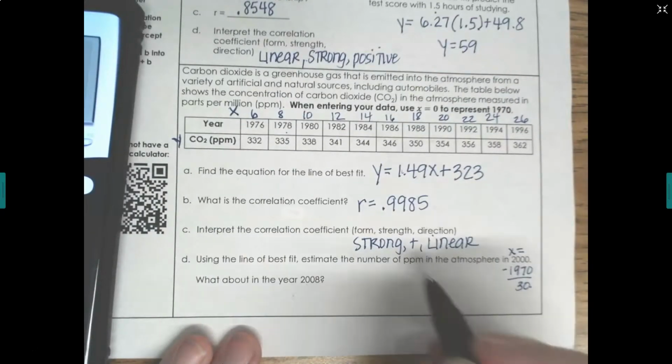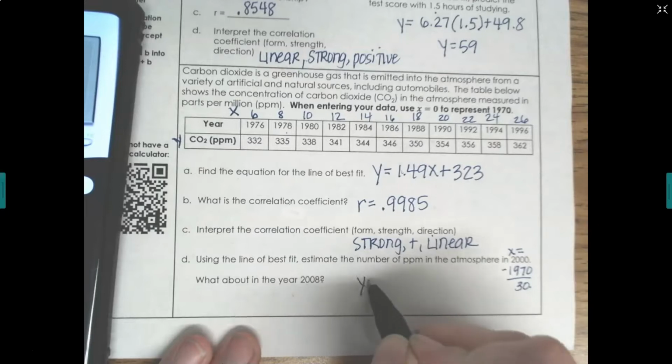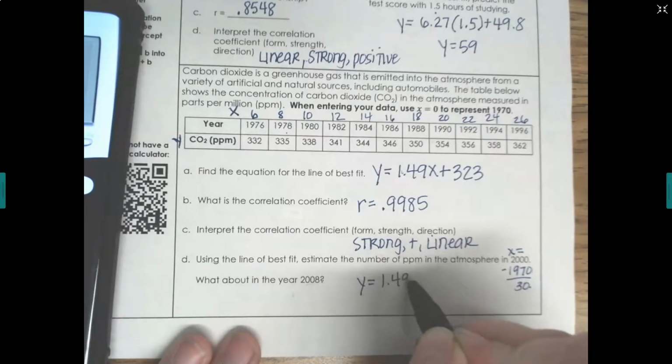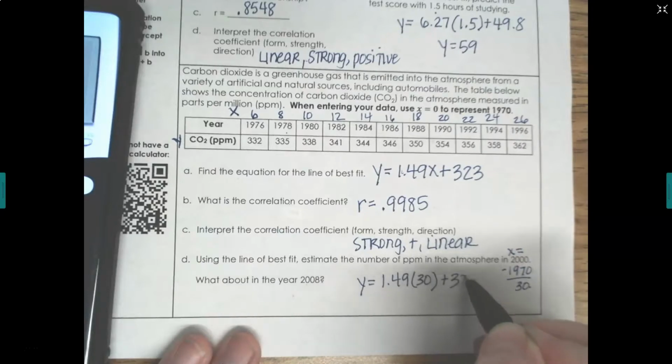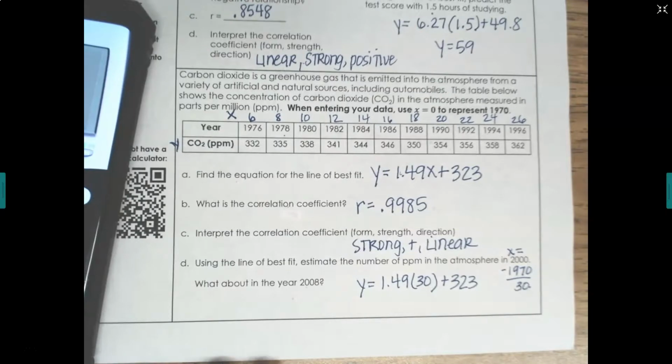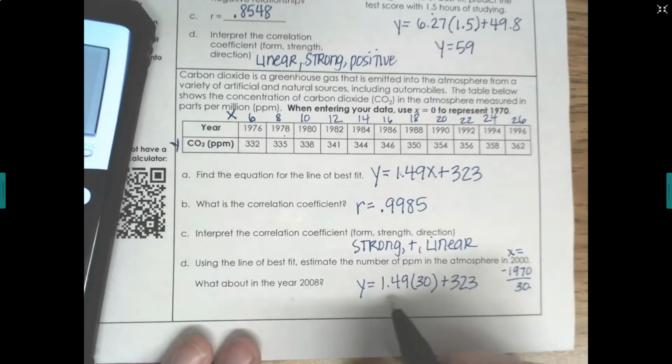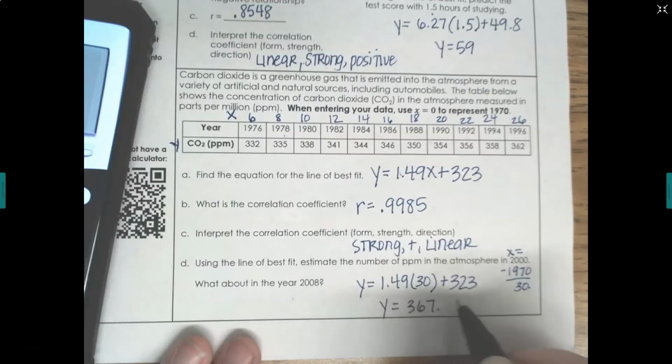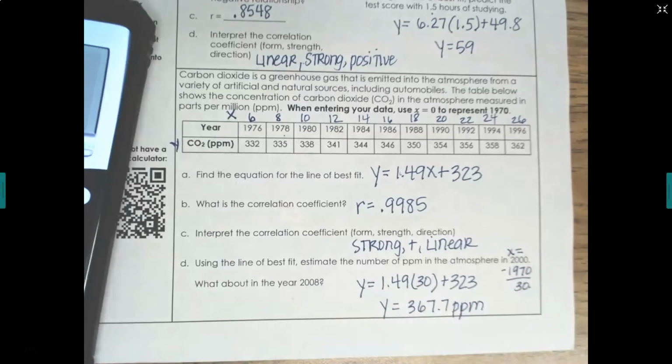And years are x values, so we're going to plug it in. Y equals 1.49, and we're talking about in 30 years, plus 323. All right. When you work it all out, you can just put this straight into the calculator. I got y equals 367.7, and there are units, so go ahead and use them, parts per million.